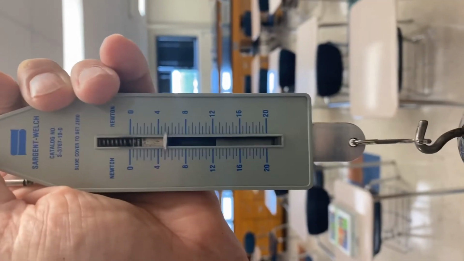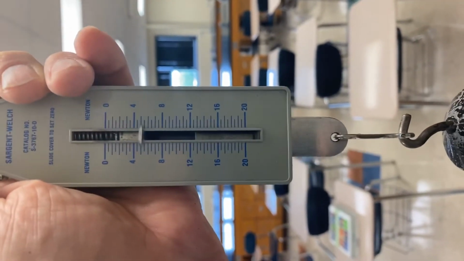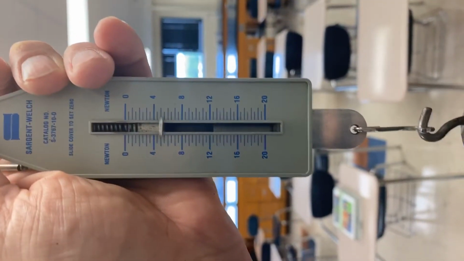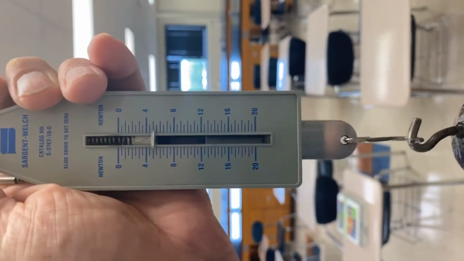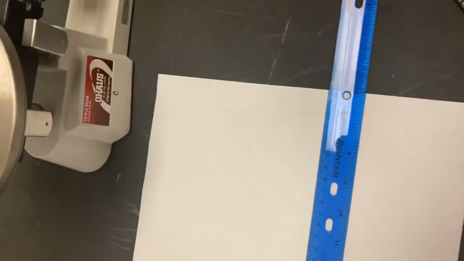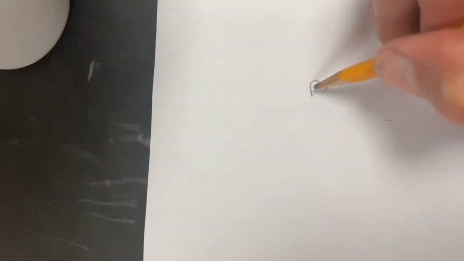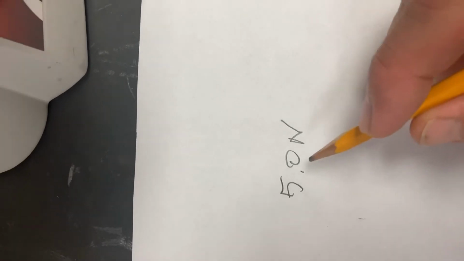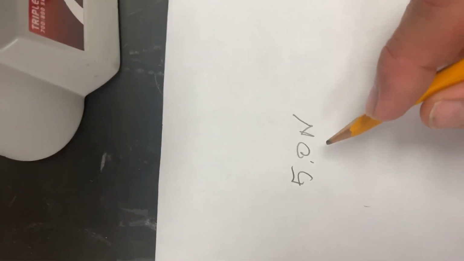Now, if it were directly on the line to where it was exactly 5, then how would we write that measurement if we also wanted to consider significant figures? Well, we would write 5.0 newtons. Why? Because this is as precise as that instrument will allow us to be.